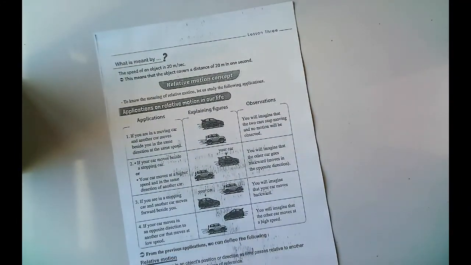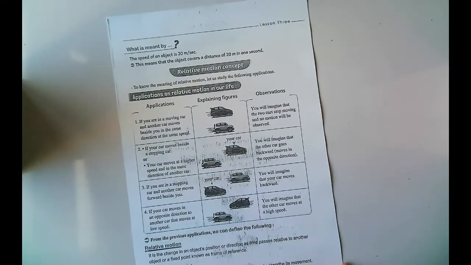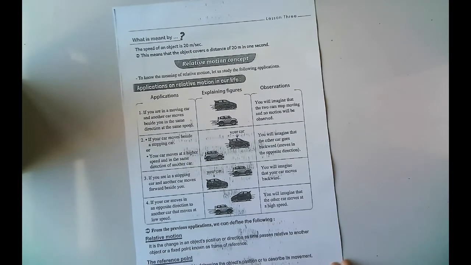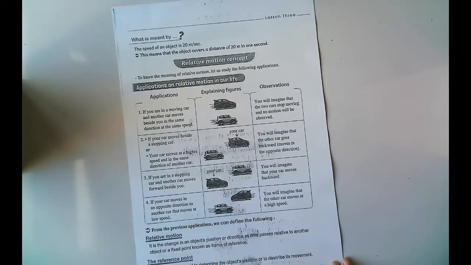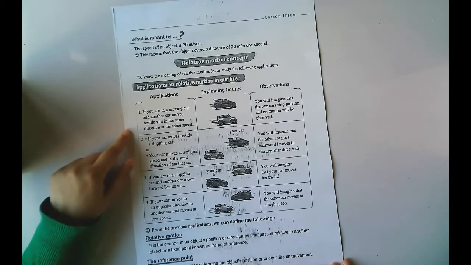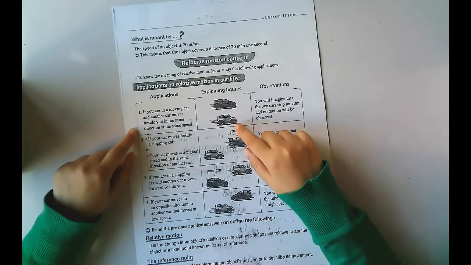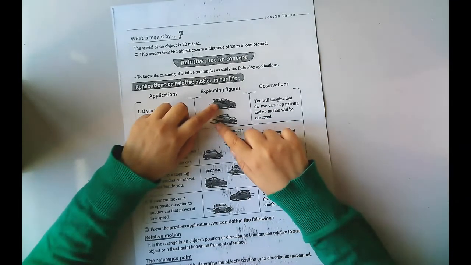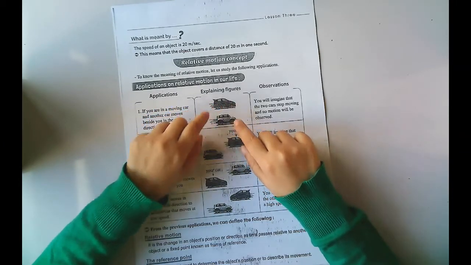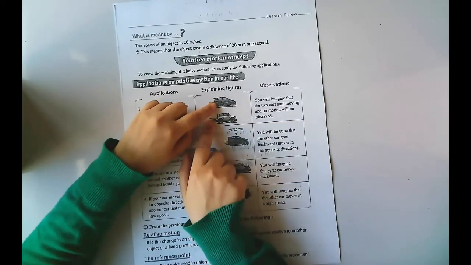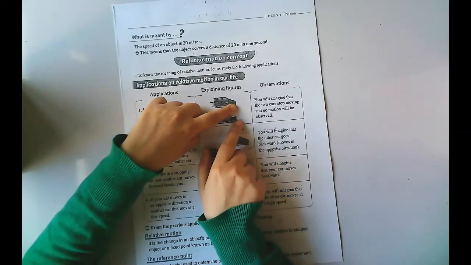Now we will talk about types of motion and relative motion. At first we will talk about relative motion. We'll do this activity first. If you are in a moving car and you are looking at the other car which is beside you, and both of you are moving with the same speed in the same direction.